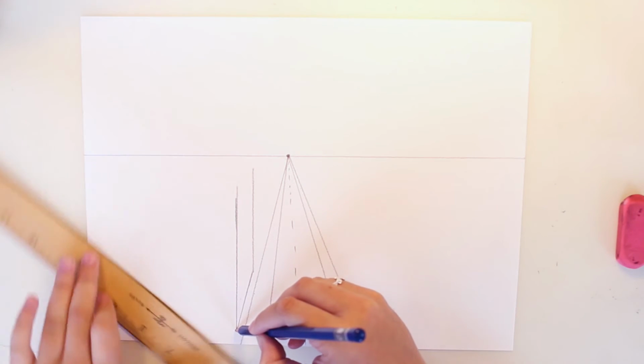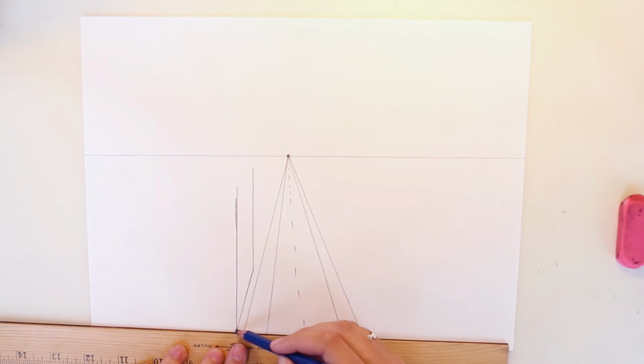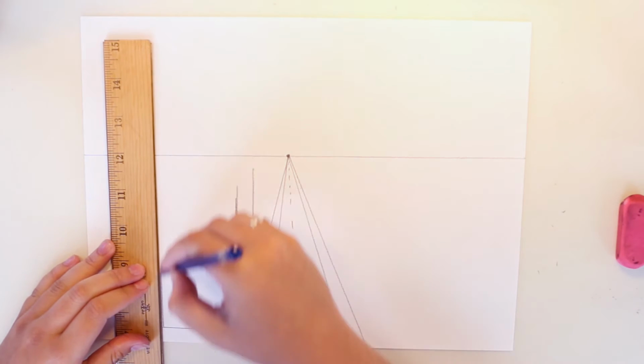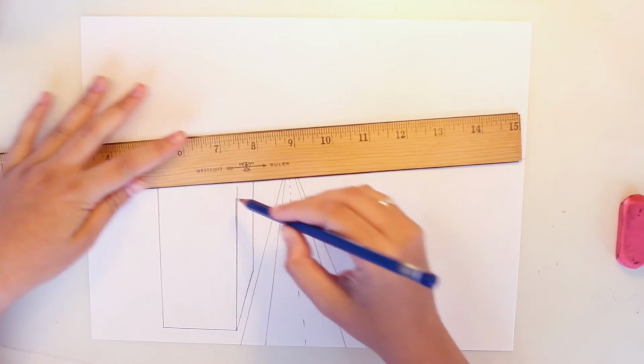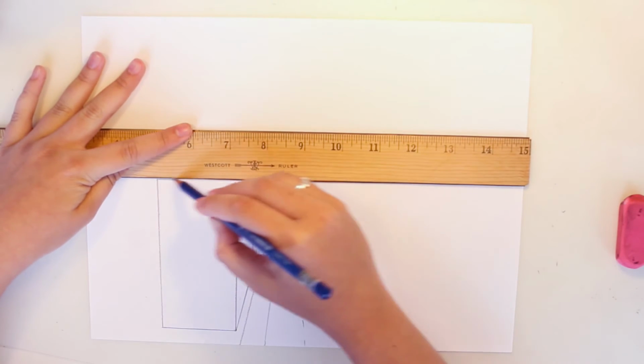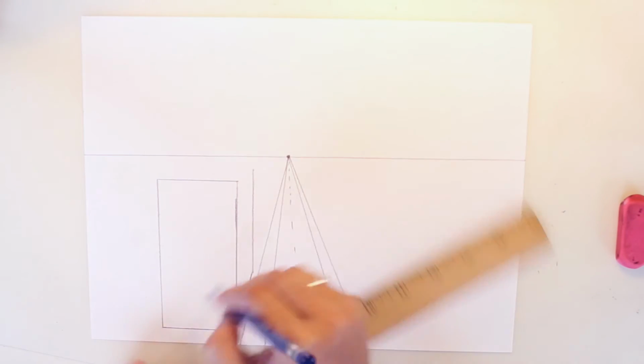You would see this part. So this can be the beginning part right here, this box. You say, okay, this is how big my building is going to be. I want it to be about this size.